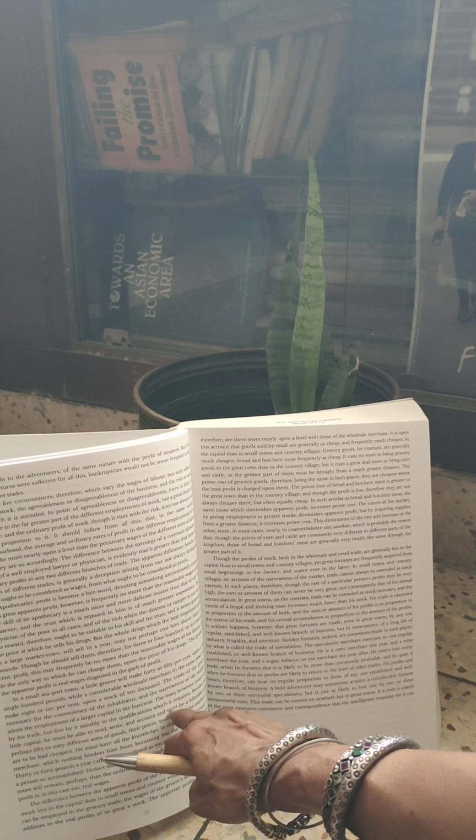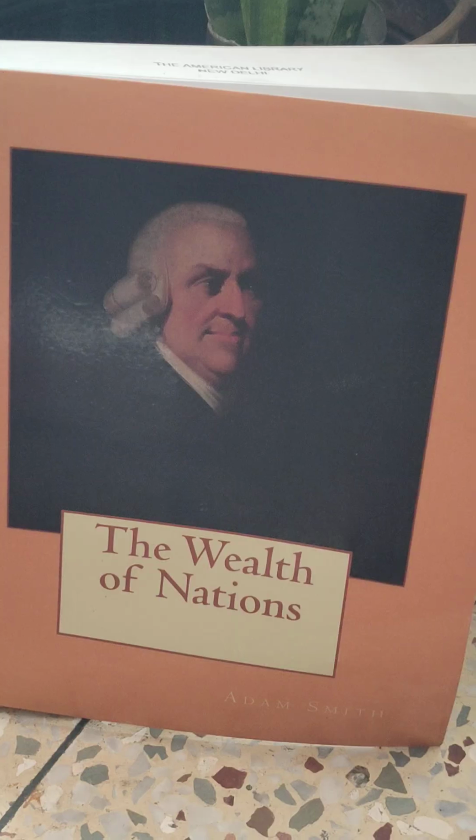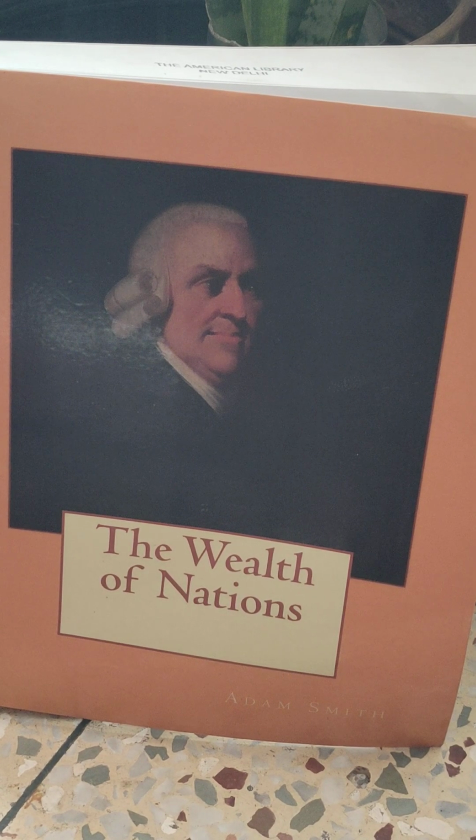See the large print for yourself, and that's the back cover for you. That's the ISBN number. That's Adam Smith, Adam Smith's The Wealth of Nations, the father of economics.